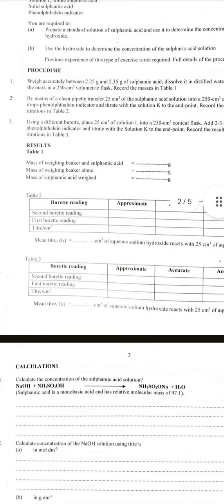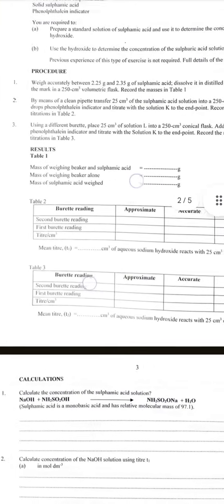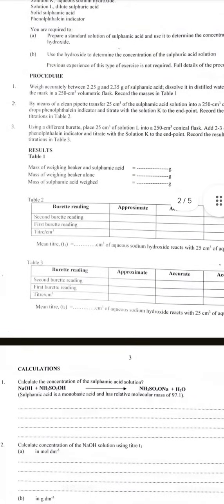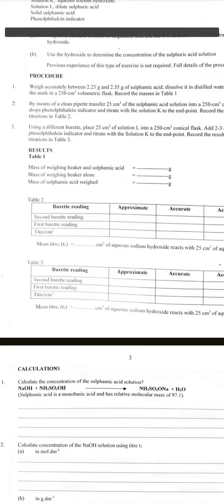So for the procedure, the first step is you have to weigh accurately between 2.25 gram and 2.35 gram of sulfamic acid. Generally, most times when you get to the lab, it has already been weighed for you, and you just see it in the plastic film cup with the mass written on it. If not, then you have to weigh it yourself. But anyway, when you weigh, you record your mass, and you weigh using an electronic balance.